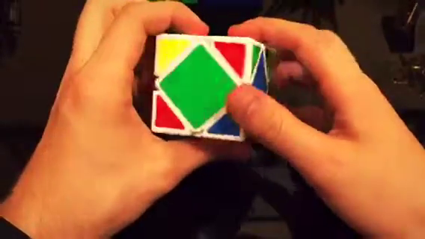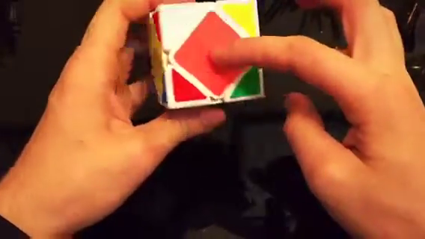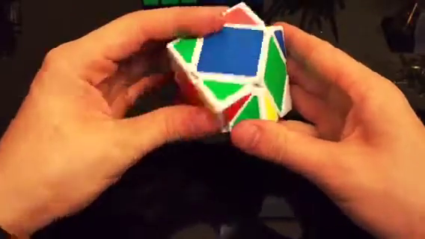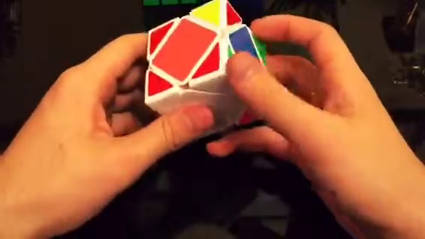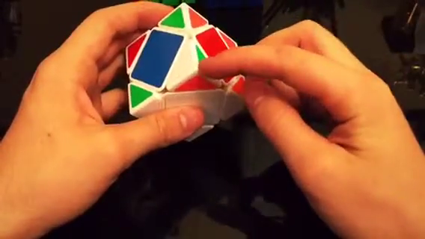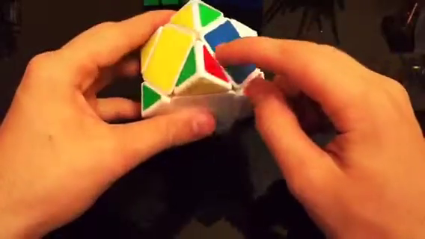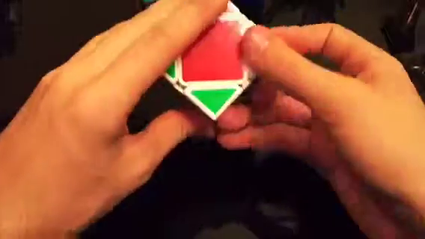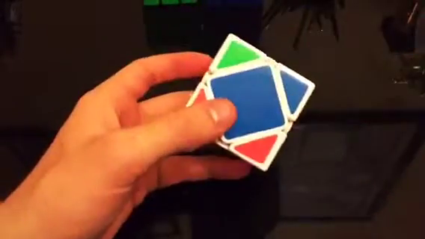Next we have this one. It's facing up and it wants to go here. So we want to turn this so that it's facing into where we want to go, and we have the other case, which is L, F prime, L prime. That inserts it in. Here we have another one that needs to be inserted correctly. So we want to put it up so it's facing into where it wants to go, and do R prime, F, R. And the first side is done.